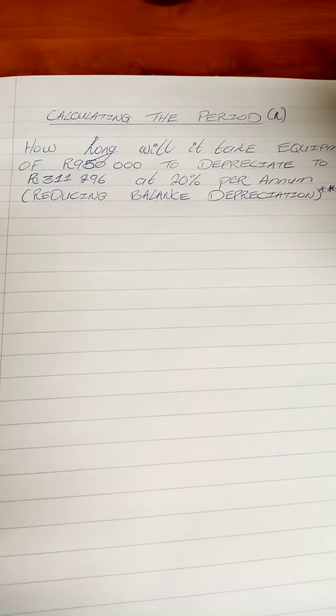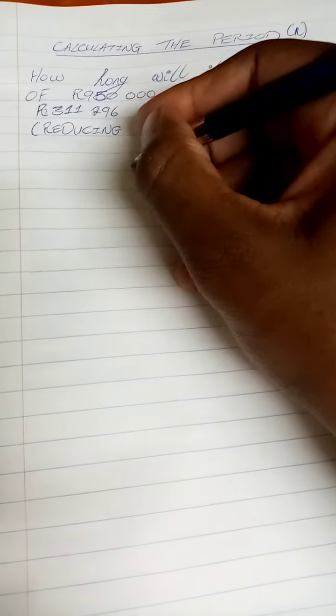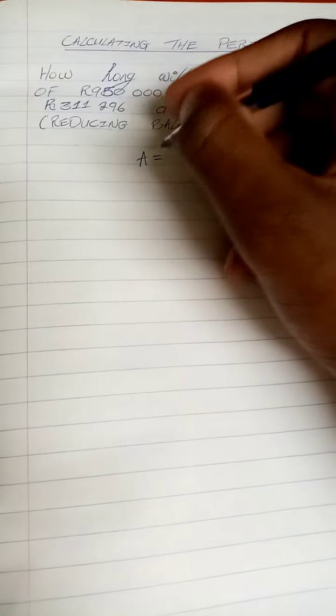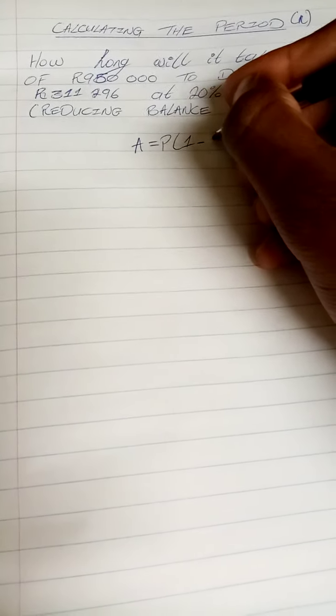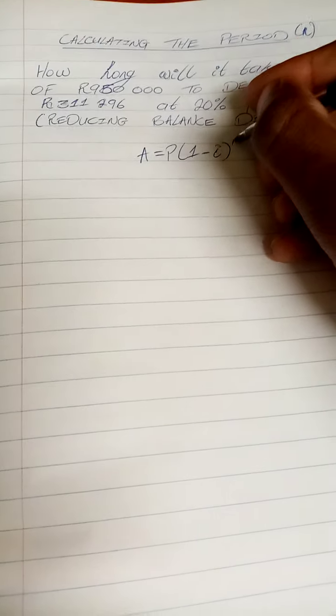At reducing balance depreciation. So the formula when it comes to reducing balance depreciation is A equals P times (1 minus i) to the power of n. And now finding all these variables, these values, would be A here at this point.